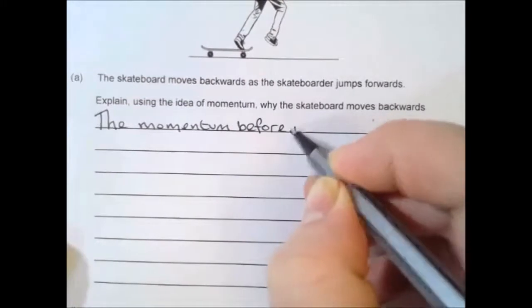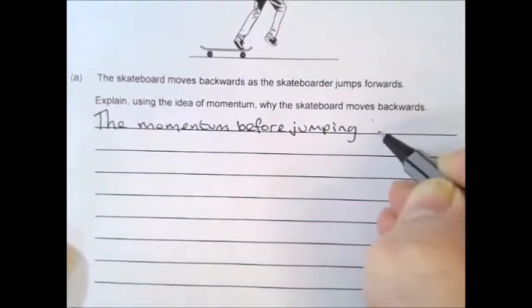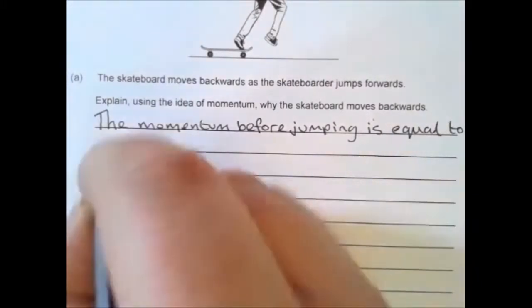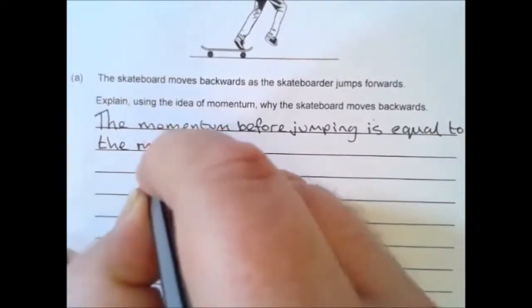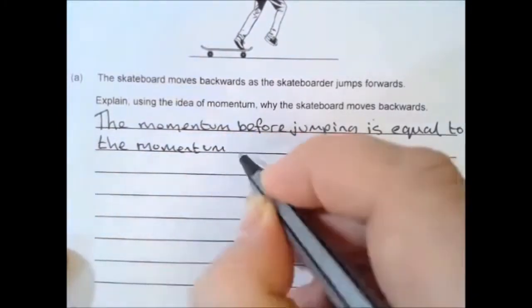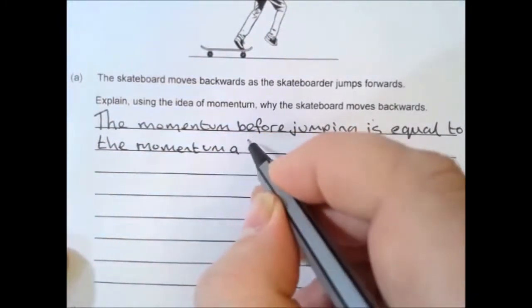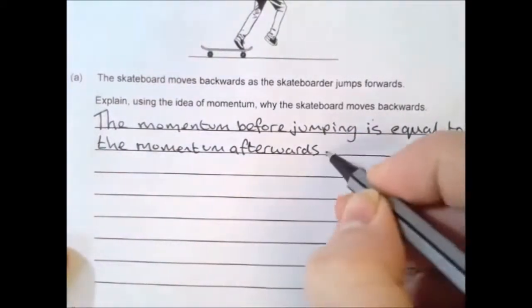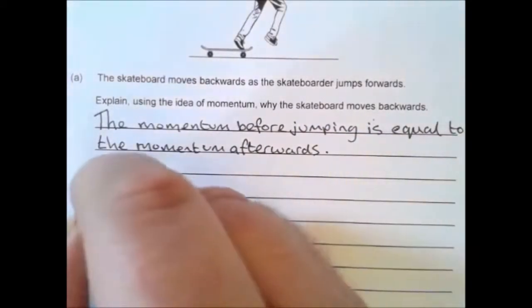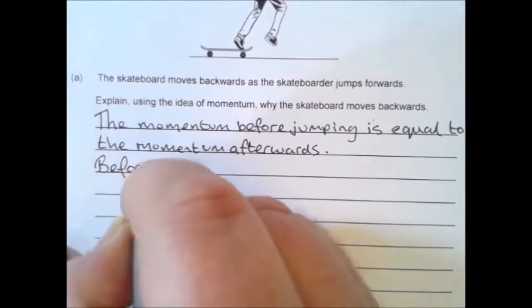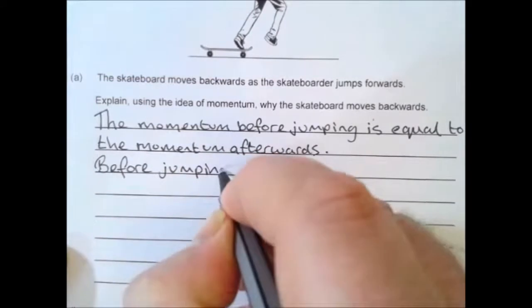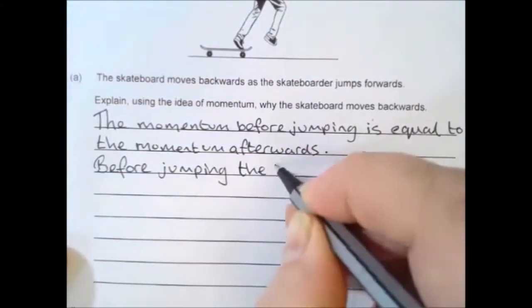So this is the way that I would put it. The momentum before jumping off the skateboard is equal to the momentum afterwards, after jumping off the skateboard. So that's just applying the law of conservation of momentum to this particular event. Now, as we know, in the question it says that the skateboarder and the skateboard are both stationary.